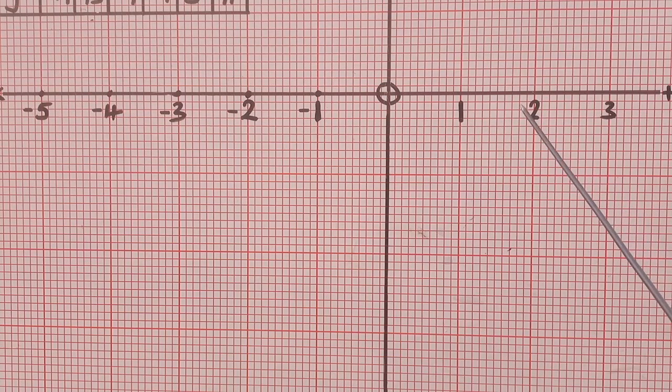I hope you know what really happened. From here to here is 1. If from here to here is another 1, it means that here is 2. From here to here, another 1. That means here is 3. That is how it is done, and the calibration is done arithmetically. Let us now calibrate the y-axis.